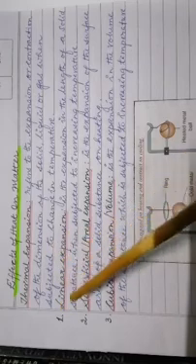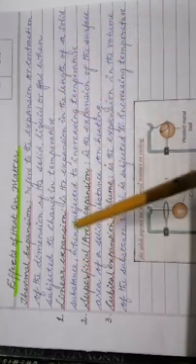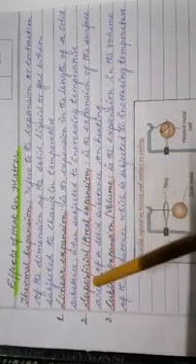Now, there are three types of expansion we are going to study. The first one is linear expansion, the second one is superficial expansion, and the third one is cubical expansion. Now, let us learn what is linear expansion. Linear expansion is the expansion in the length of a solid substance when subjected to increasing temperature. So when you heat a solid substance, what happens? The length of the solid substance increases, so we call it linear expansion.